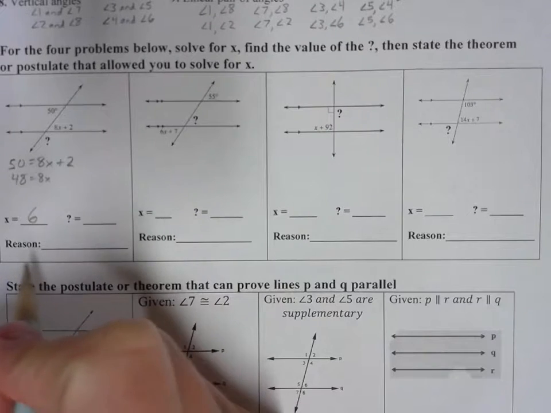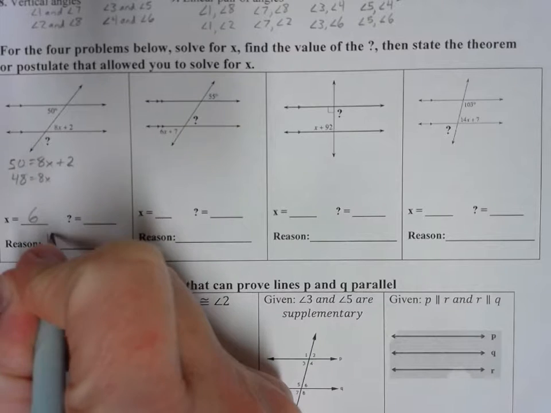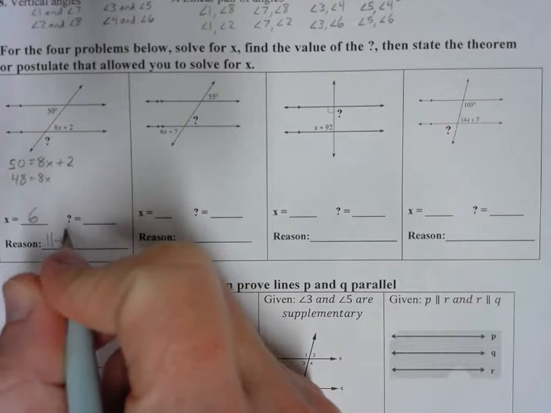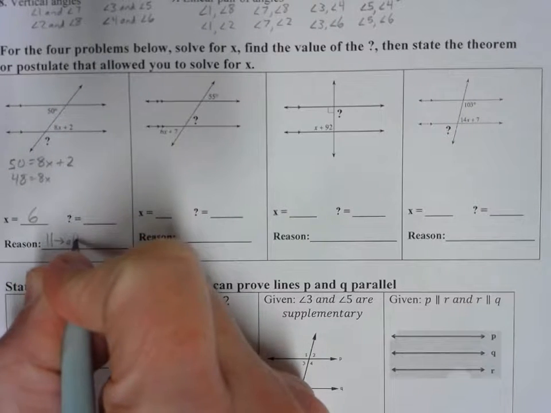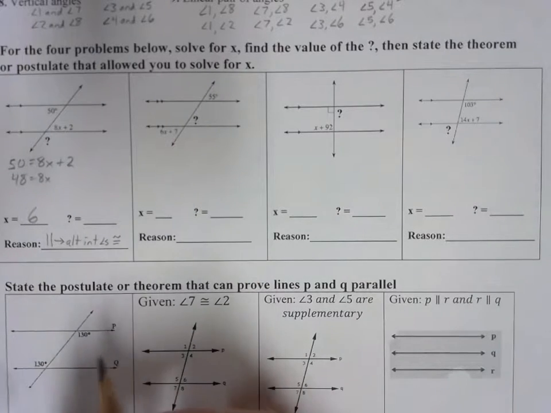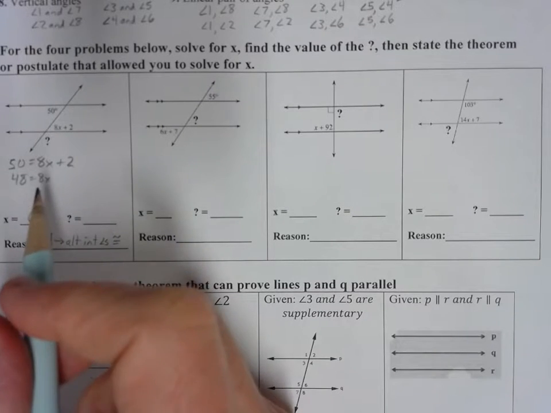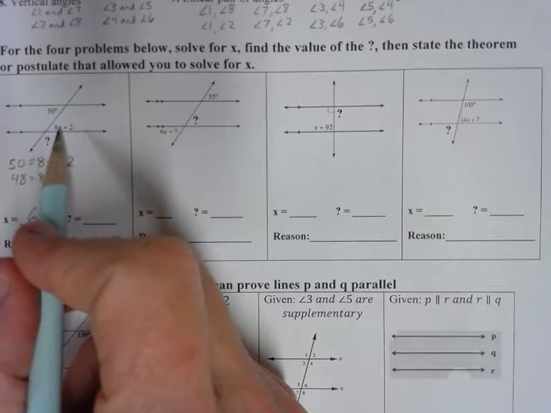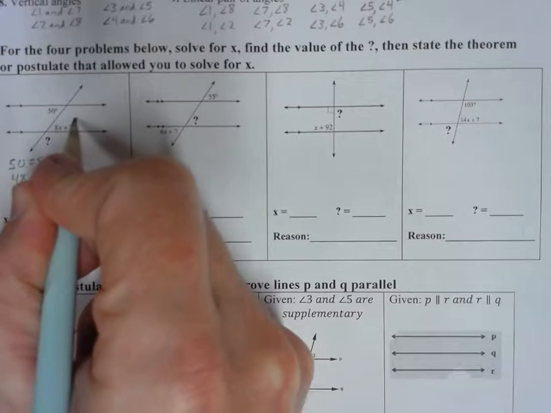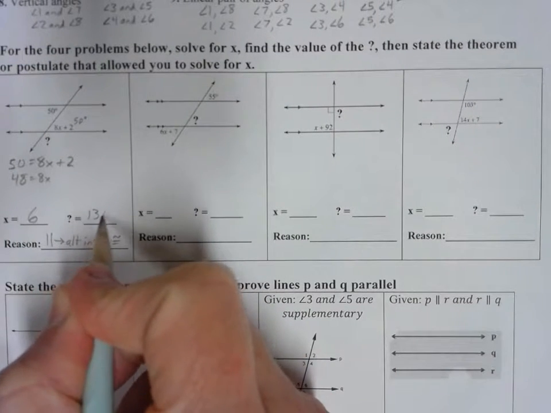So why are those two angles equal? I know that there are parallel lines, they're marked, and so this is because alternate interior angles are congruent. So the question mark, if the little angles are 50 degrees, that means that 180 minus 50 leaves the other angle as 130 degrees.